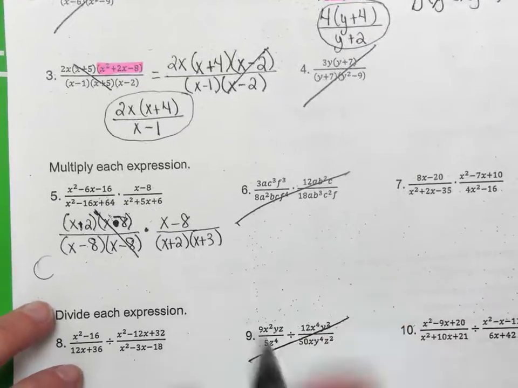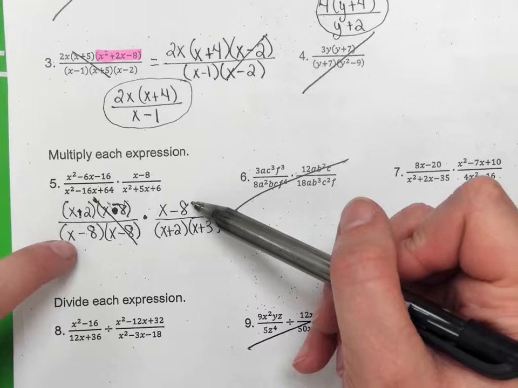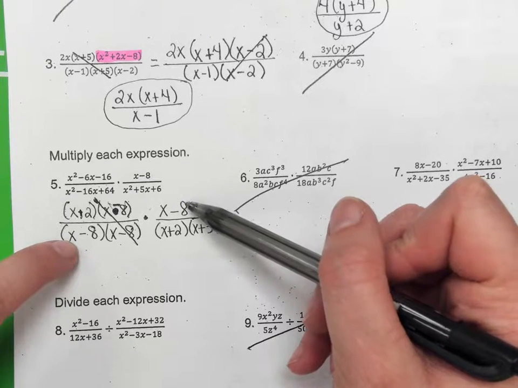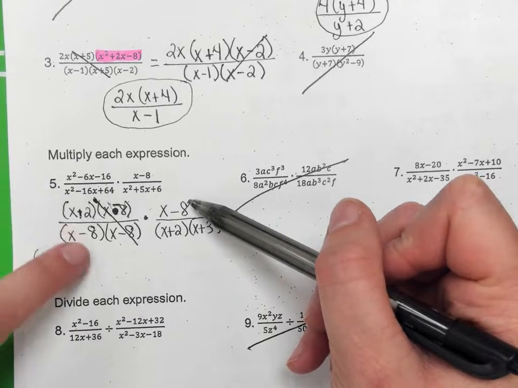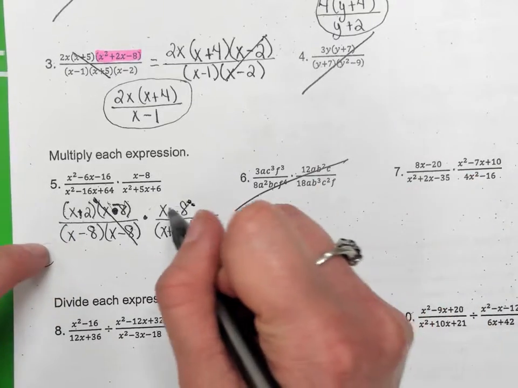Alright, now, if you'll look at these, you'll see that you have another set of x minus 8s, and one's on the top, and one's on the bottom. Okay, so those will cancel out as well.